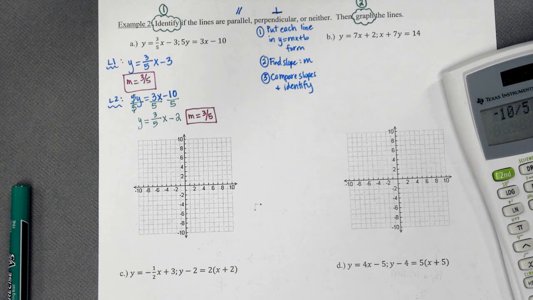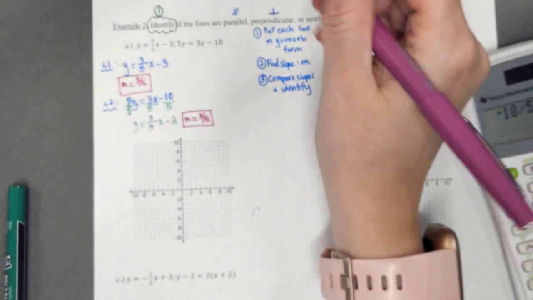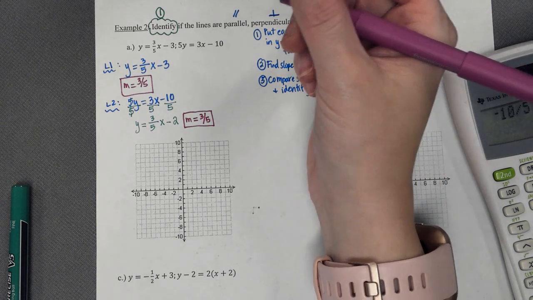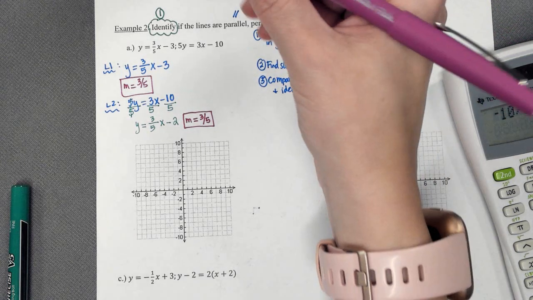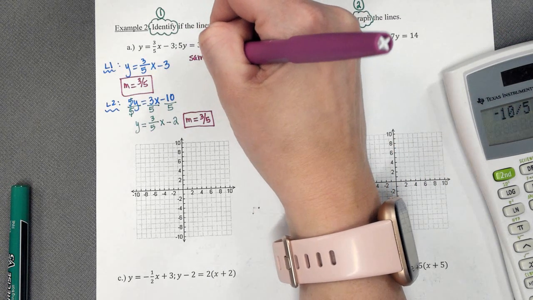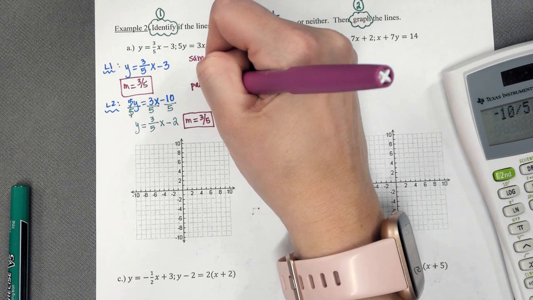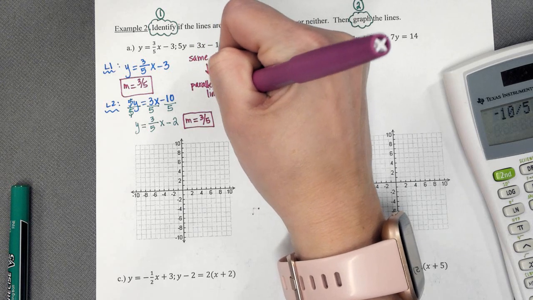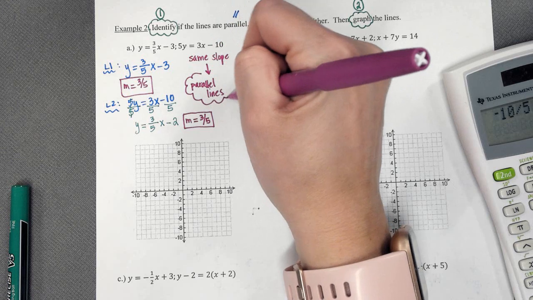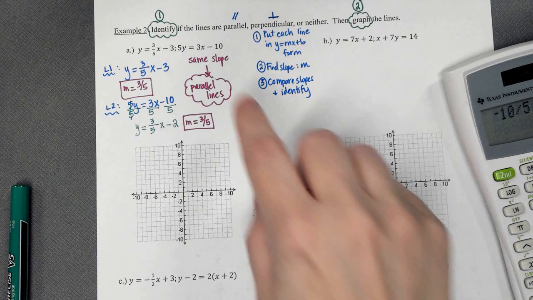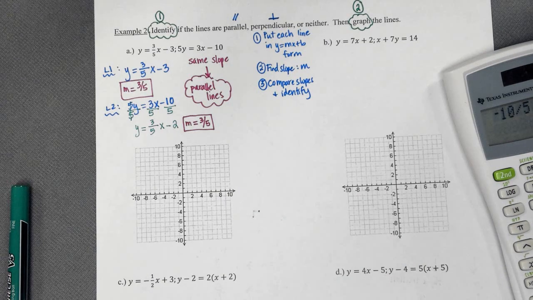So if you have M equals and M equals, if they're the same, okay, then what are the lines going to be? If they're the same slope. Yep, good. And that's exactly what you're going to write. So they're the same slope, so it's going to be parallel. If it's the same slope, they're going to be parallel lines.